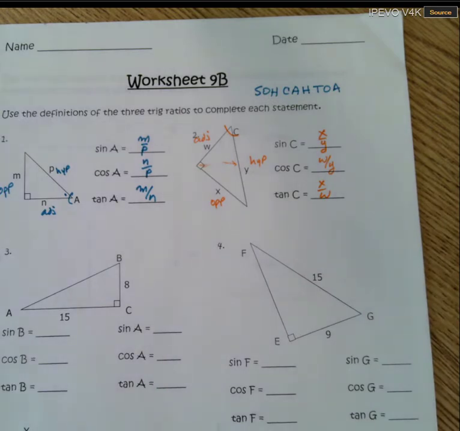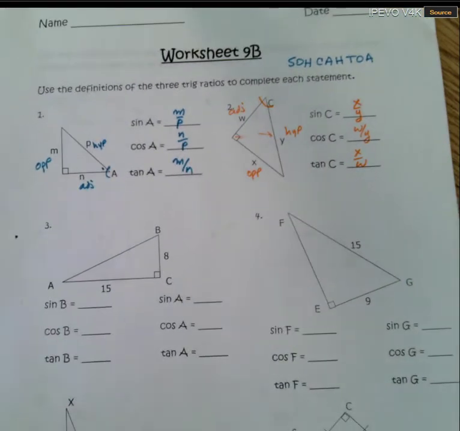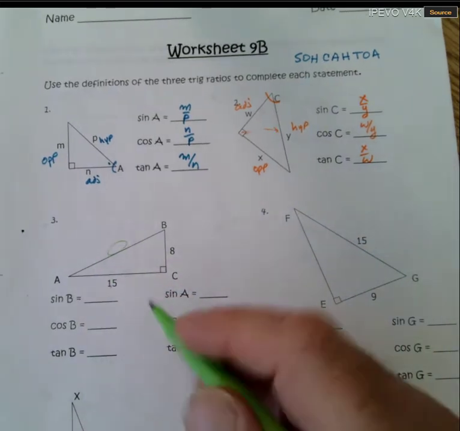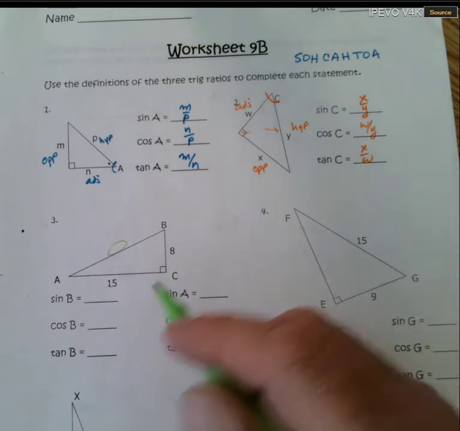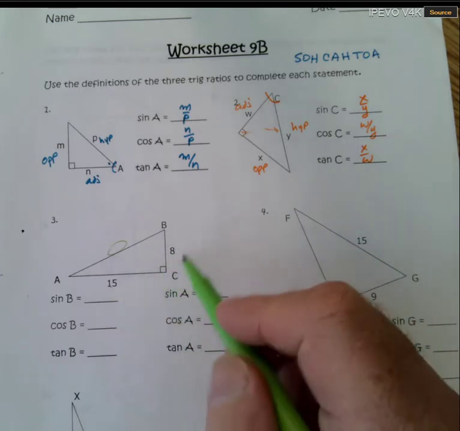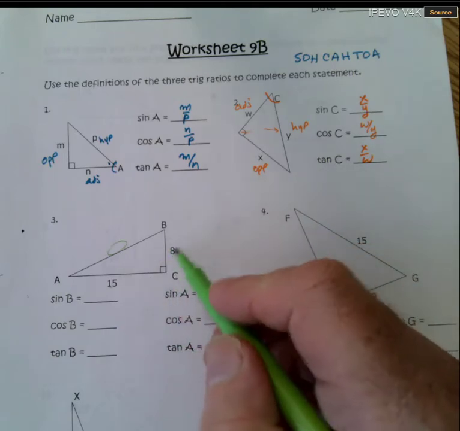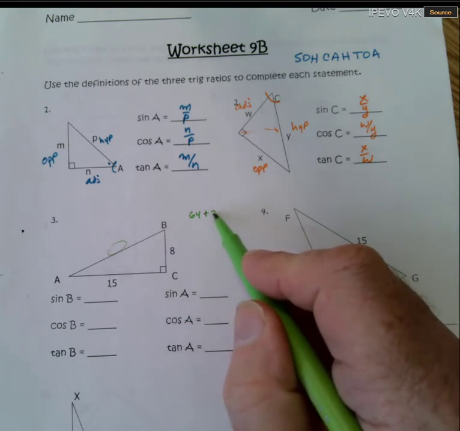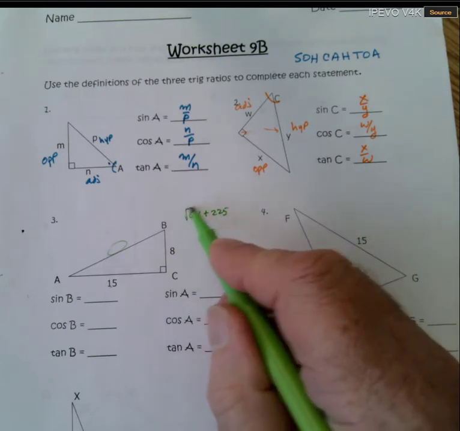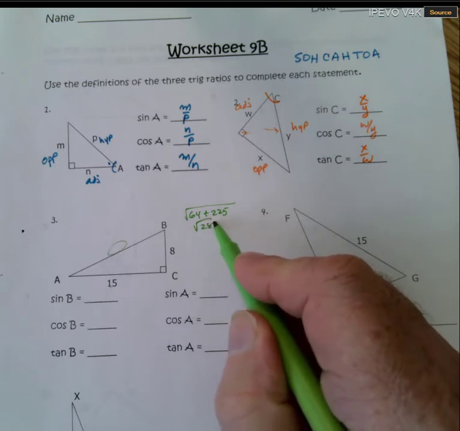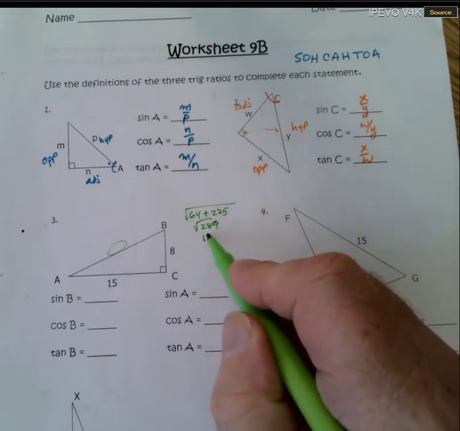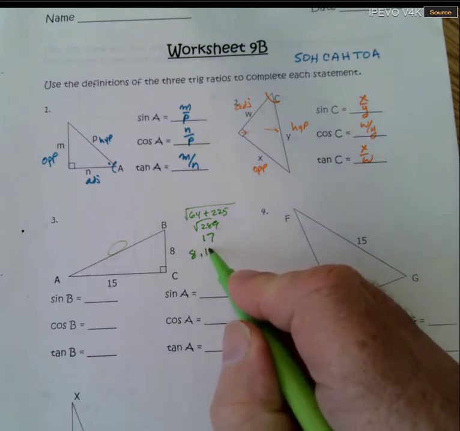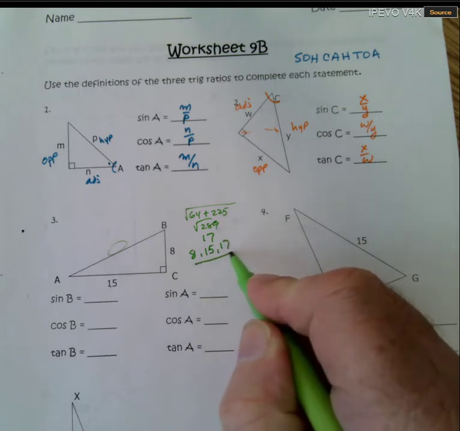Okay, let's look at number 3. Now, for number 3, they switch it up on us a little bit. They're giving us numbers, and we don't really know what the length of the hypotenuse is, so this is where we can use the Pythagorean theorem. I think this is a Pythagorean triple, but let's check and see. So 8 squared is 64, 15 squared is 225, and those add up to 289, and the square root of 289 is 17. So this is a Pythagorean triple, 8, 15, 17, which is a good one to know.